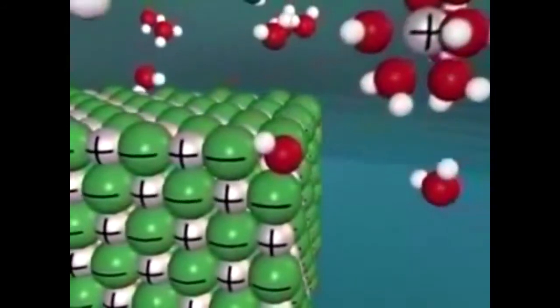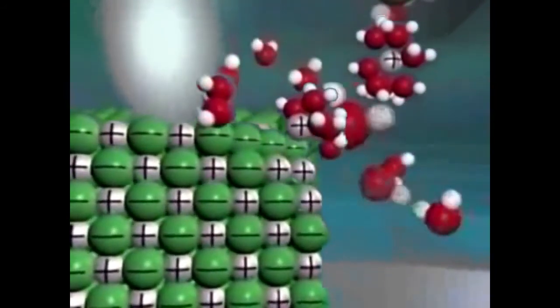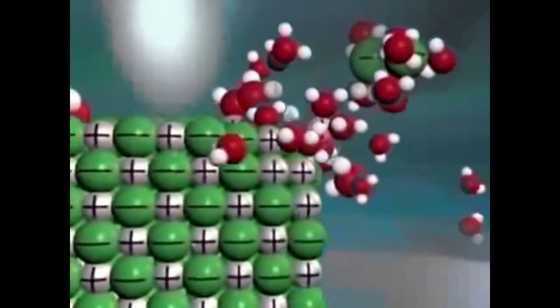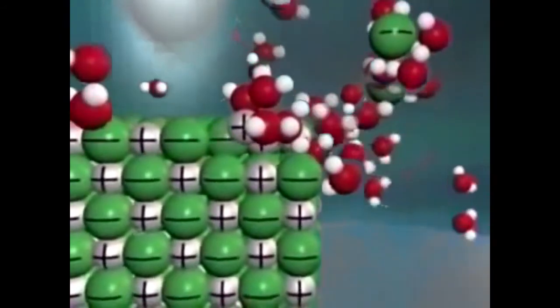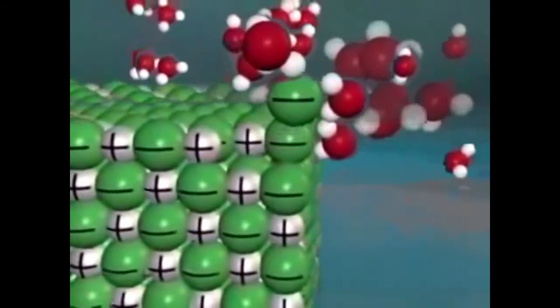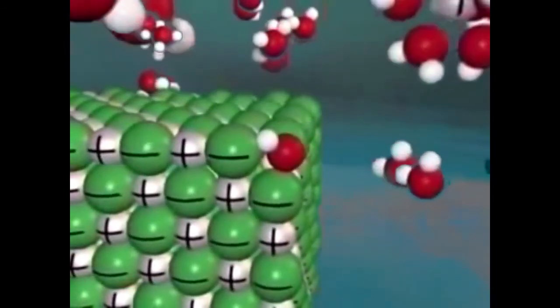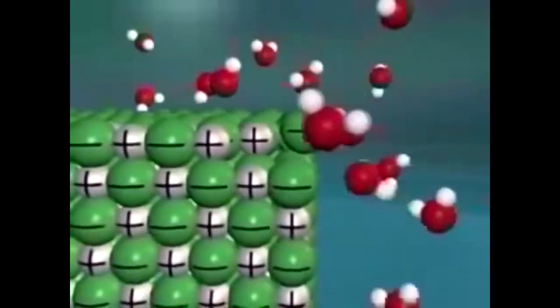As long as some of the crystal remains, however, some dissolved ions may bump into it and deposit on the crystal surface. Eventually, a point is reached where the rate of ions leaving the crystal surface equals the rate at which they rejoin the crystal. A dynamic equilibrium is established, and the solution is said to be saturated.